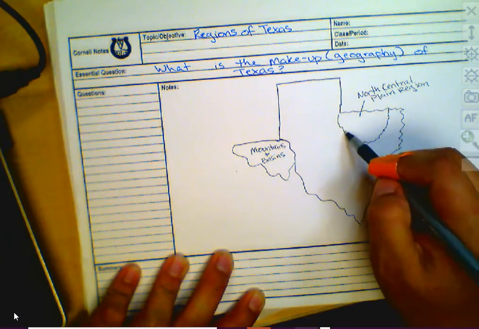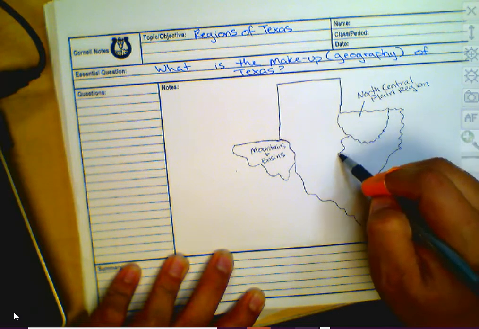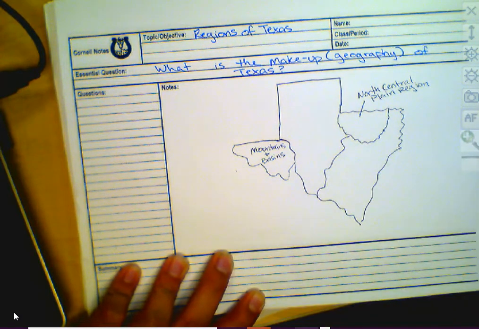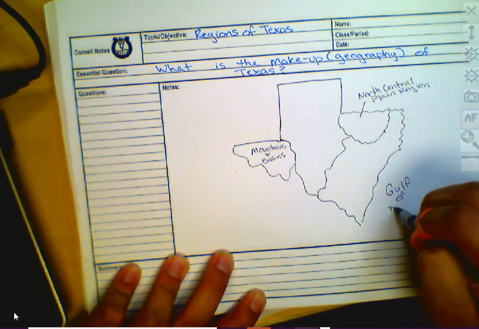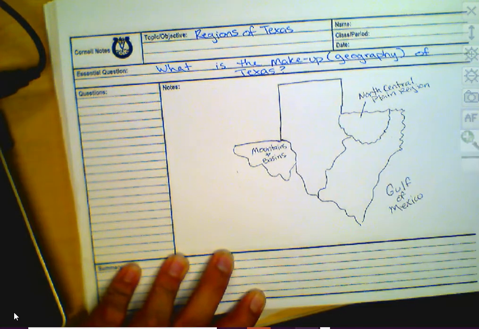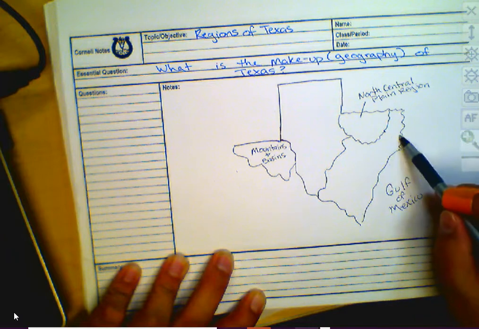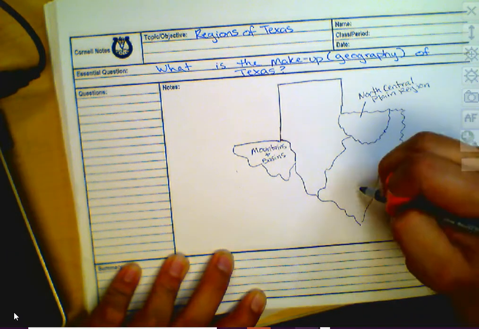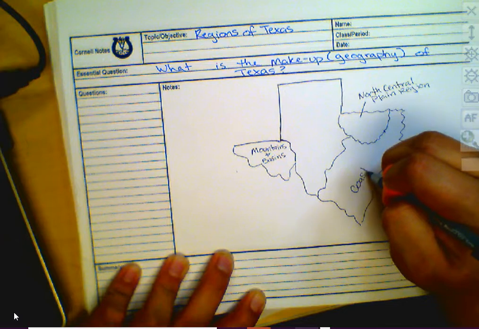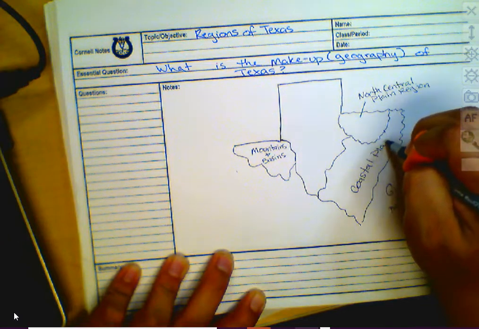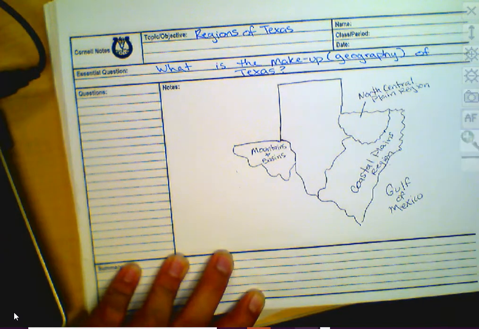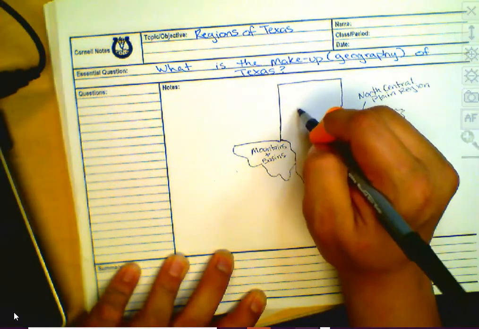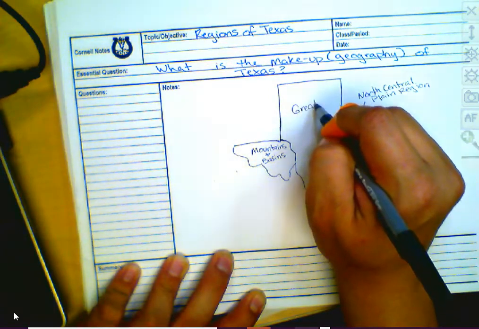Then from here you're going to go halfway there and squiggle a line right there. So, obviously this is the Gulf of Mexico, sorry about that. And we know this is our coastline. So we can very easily remember that this is the Coastal Plains region. Coastal Plains region. And then the final one is the Great Plains region.